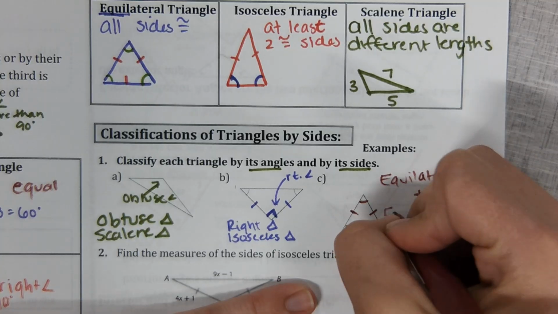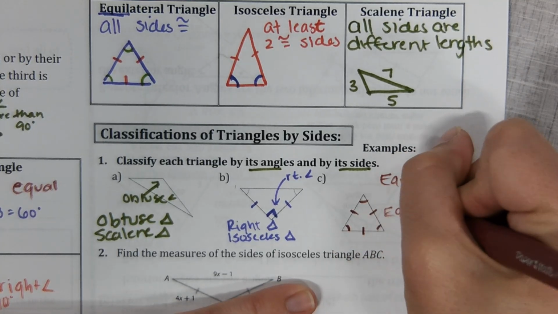and equiangular. I need to throw out this pen.